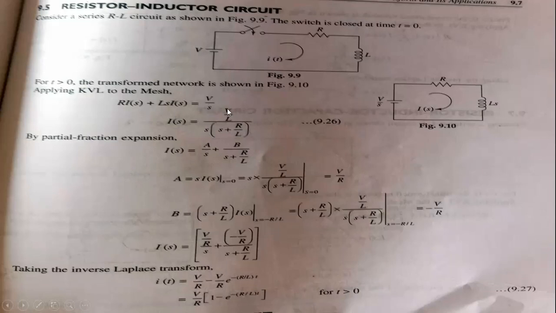Okay, so S will be as it is, this V by S. This is just for the adjustment, that is nothing but the L, and this S plus R by L. Later on, after getting it in that standard form, you need to apply the partial fraction expansion of I of S. So this is one part, S is an individual part, and this bracket is the other part.